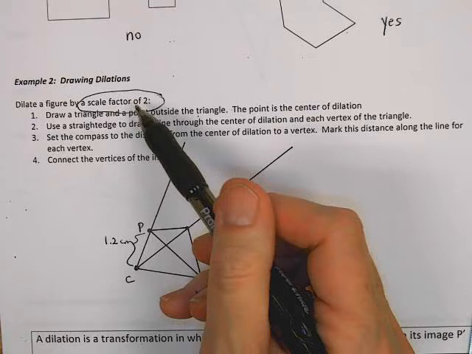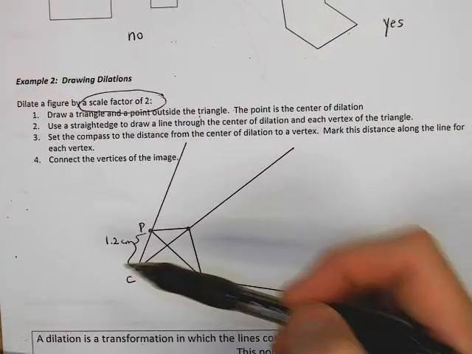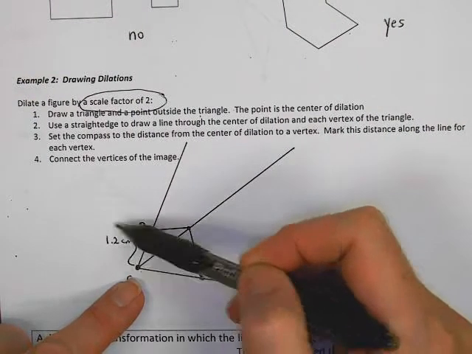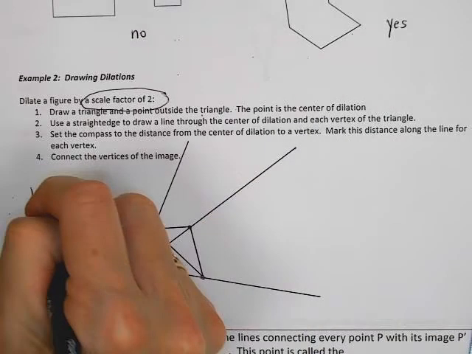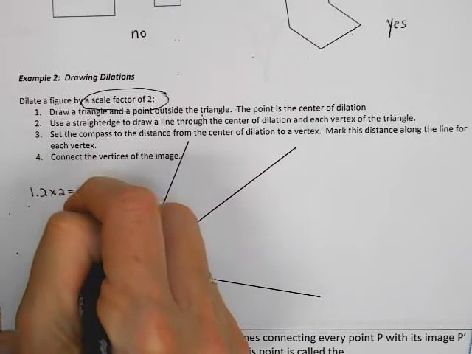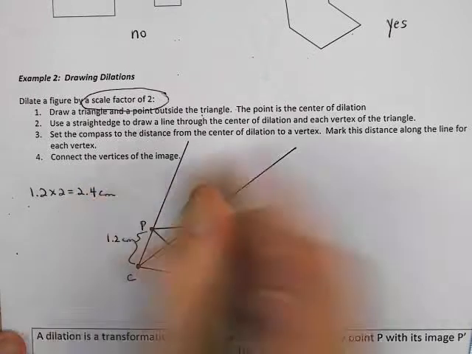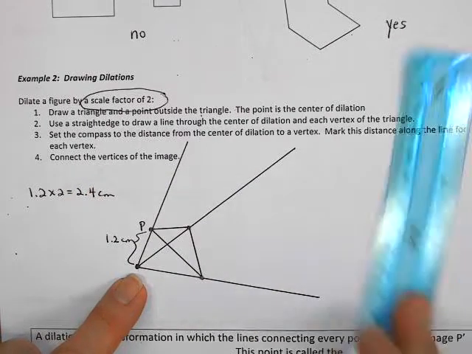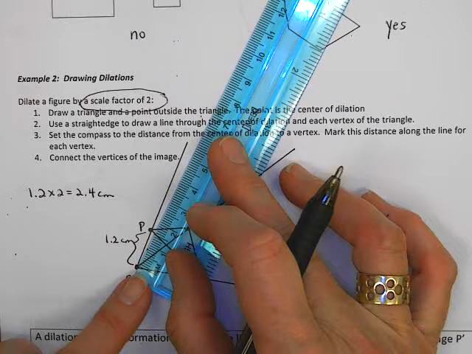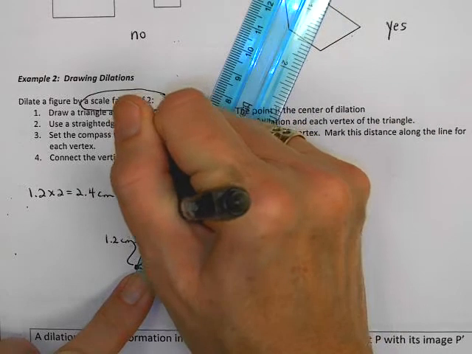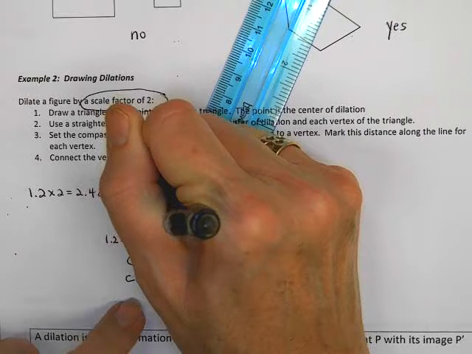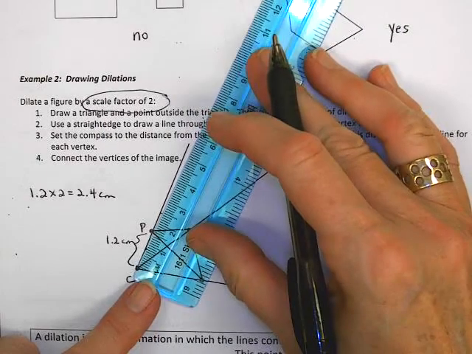If I have a scale factor of 2, that means I now need to multiply this by 2 and go out that far. So I would take 1.2 times 2, which is 2.4 centimeters, and go out from the center. So I'm going to mark 2.4, which looks to be right about, I did not measure that right.